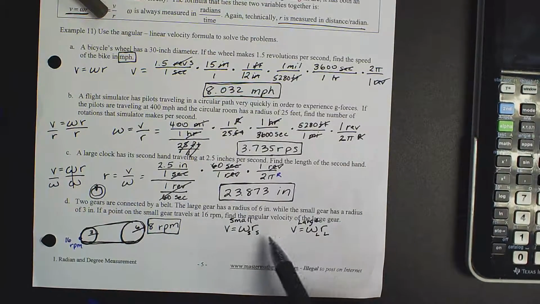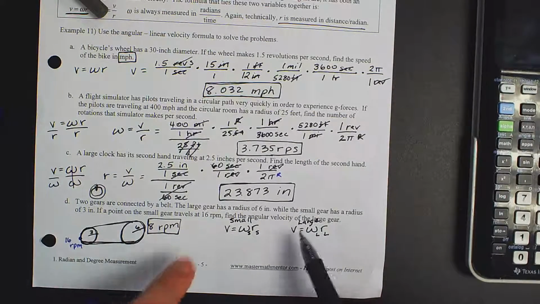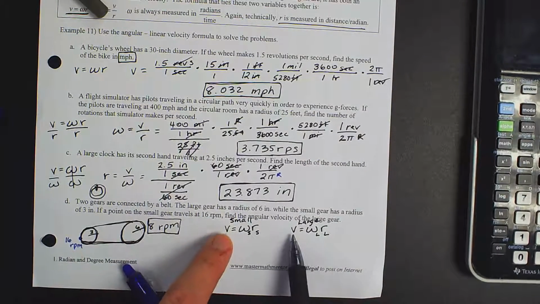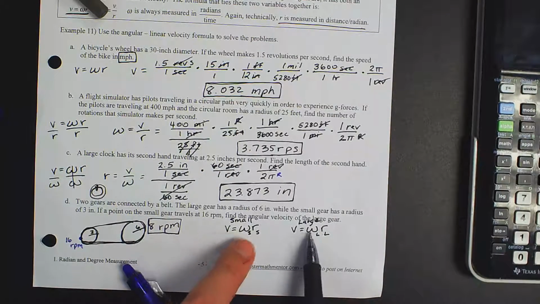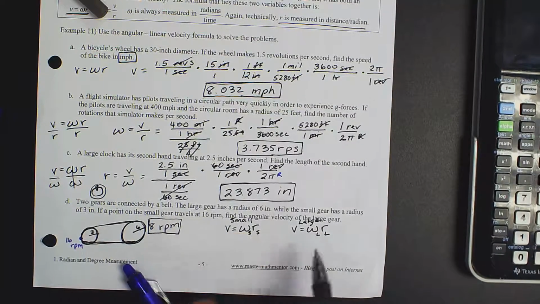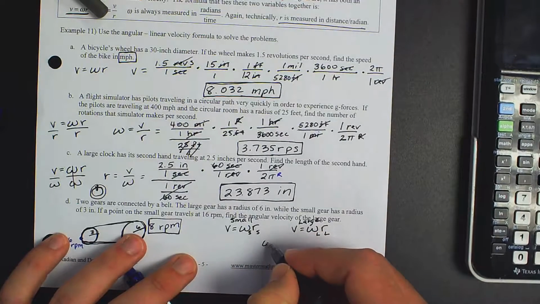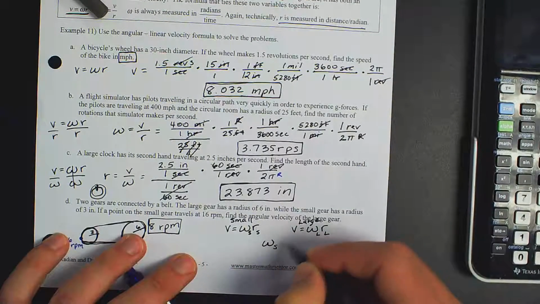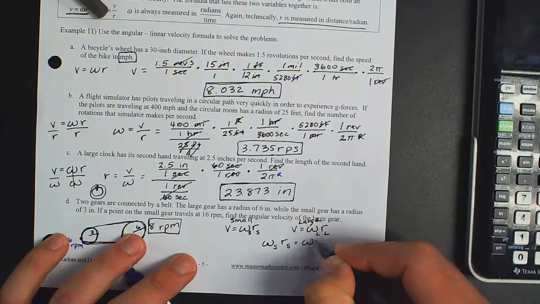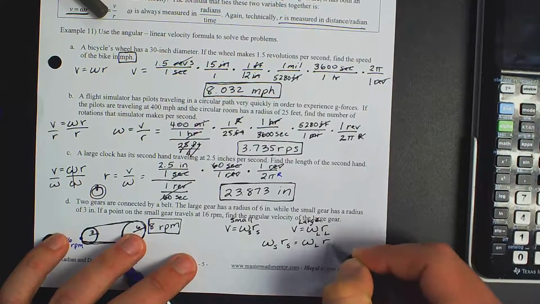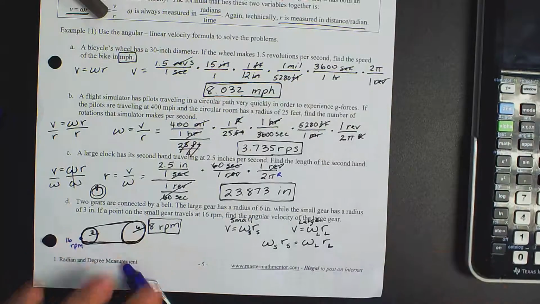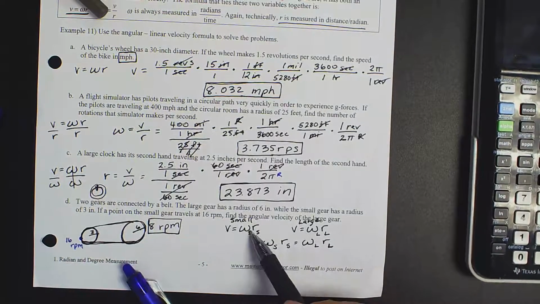Now here's the cool thing about math. V equals this and V equals this. Anytime you have something that equals something, you can put those two things together. So we're going to rewrite this like this: omega sub s times radius sub s is equal to omega sub L times radius sub L. Since V equals this and V equals this, we can set those equal to each other.